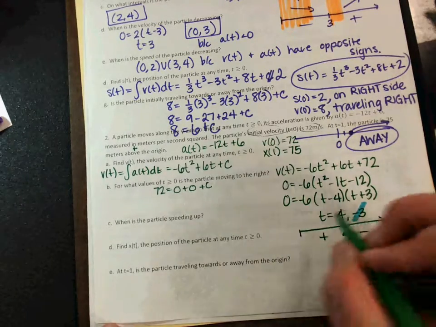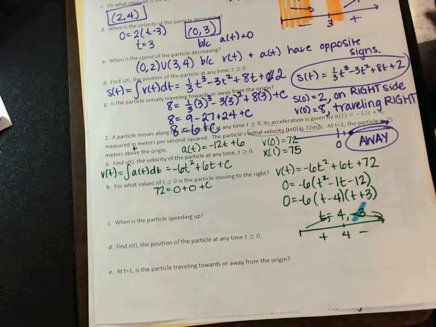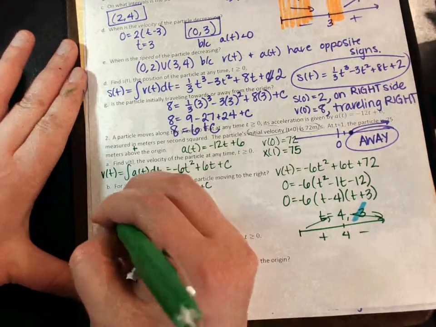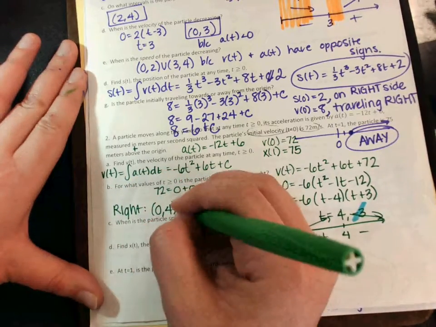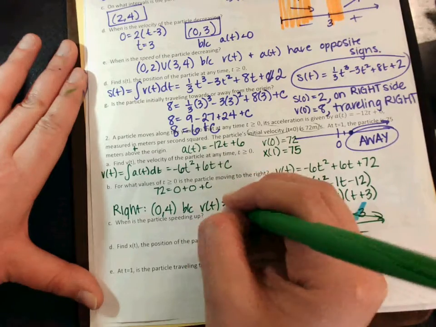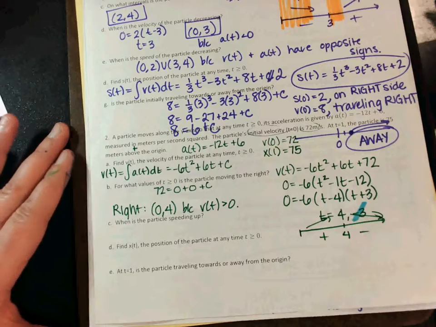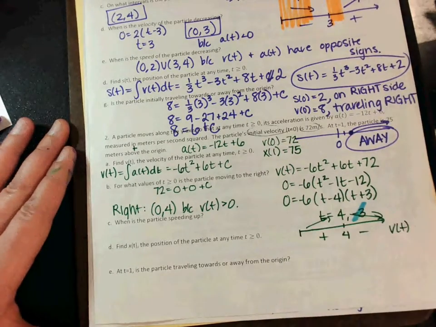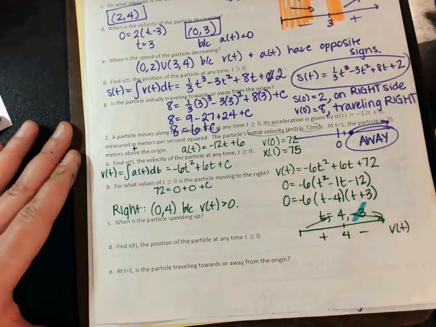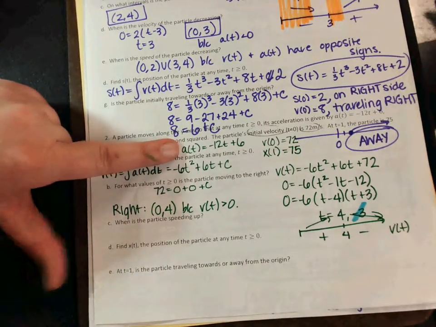So my particle would have been going up, then down. So when is my particle traveling to the right? Which interval? Right would have been 0 to 4. Because v of t greater than 0. Okay, when is the particle speeding up? I need to do a double line test. I already have the velocity line chart. What do I still need? The acceleration line chart. Do I need to take the derivative to get acceleration? They already gave it to you. It's right here. So I'm going to set that equal to 0.